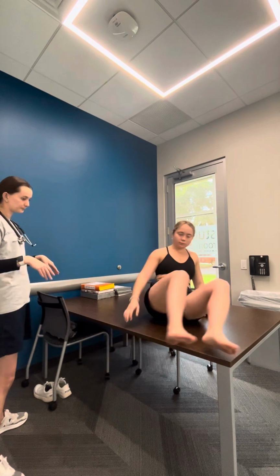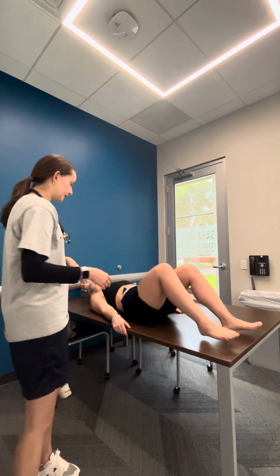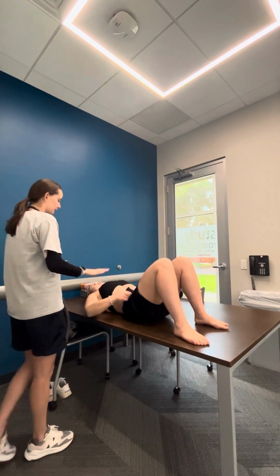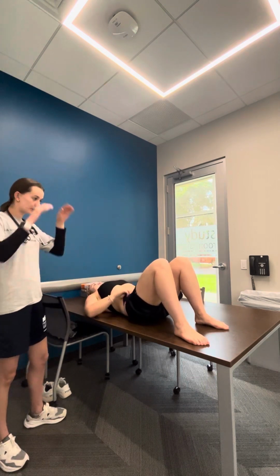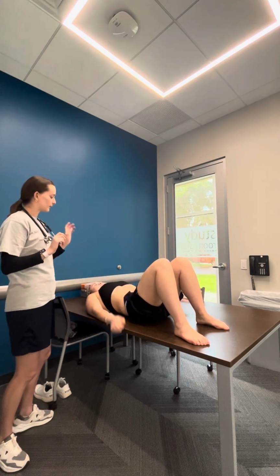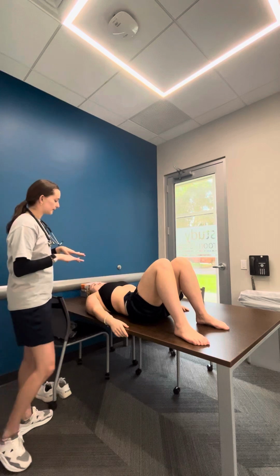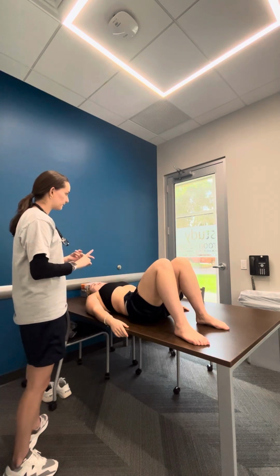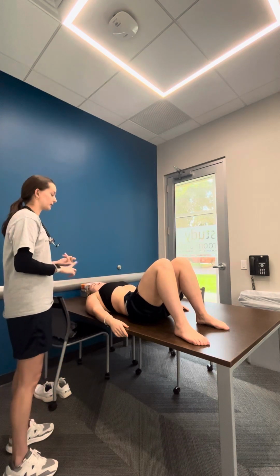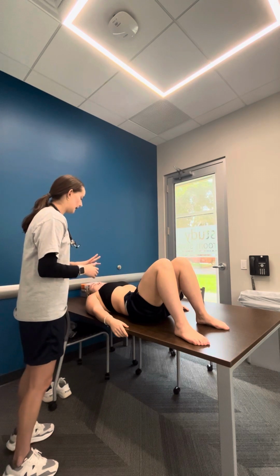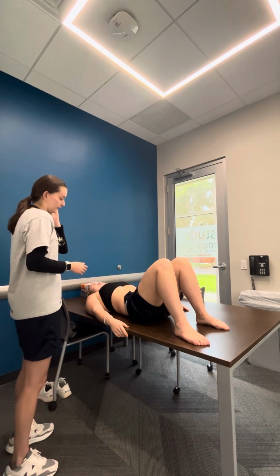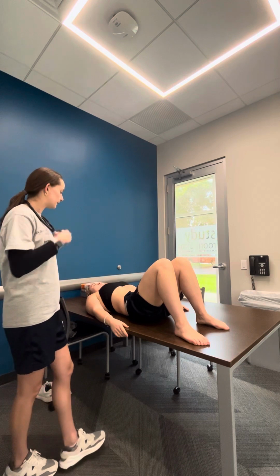Okay, and then if you could just lay down for me and go ahead and bend your knees, perfect, and pull your shorts to your hip bones for proper exposure. I am then going to inspect the abdomen, the contour of it for scars, striae, masses, distension, pulsations, and the condition of the umbilicus. And then I will auscultate.